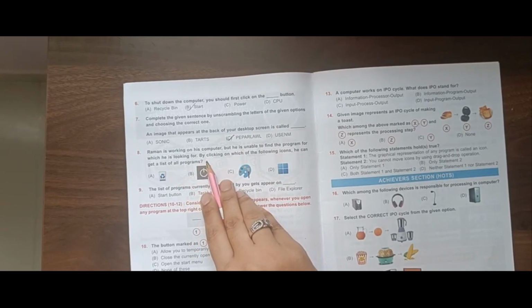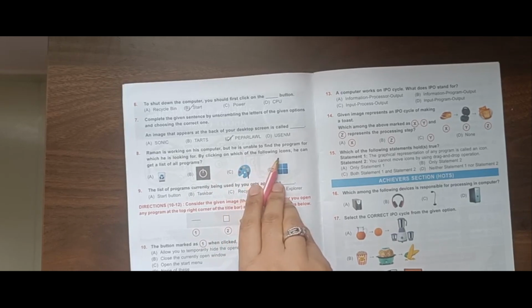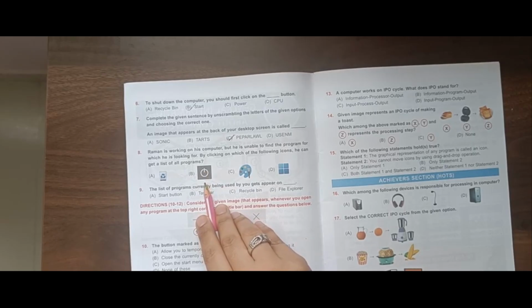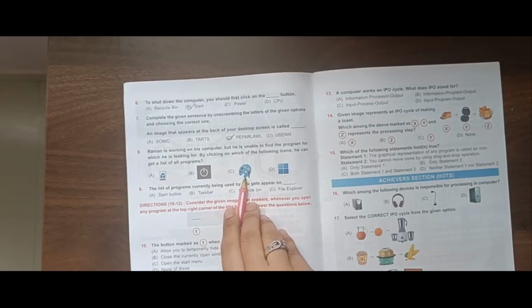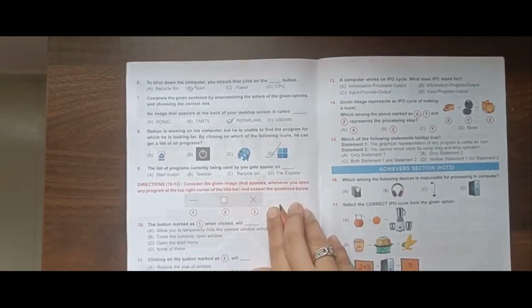Next, Raman is working on his computer, but he is unable to find the program he is looking for. By clicking on which of the following icons can he get a list of all programs? Recycle bin? No. Power button? No. Paint? No. Windows button? Yes, we can get the list of programs.